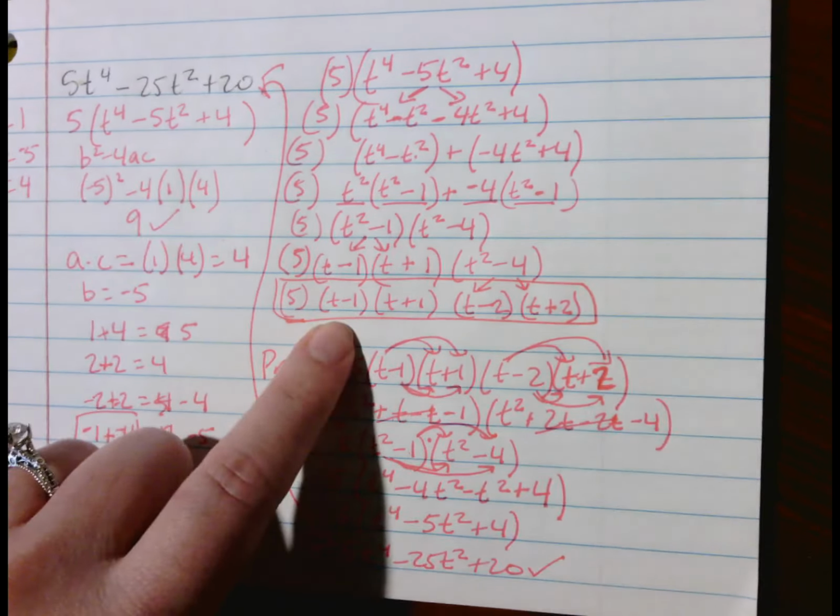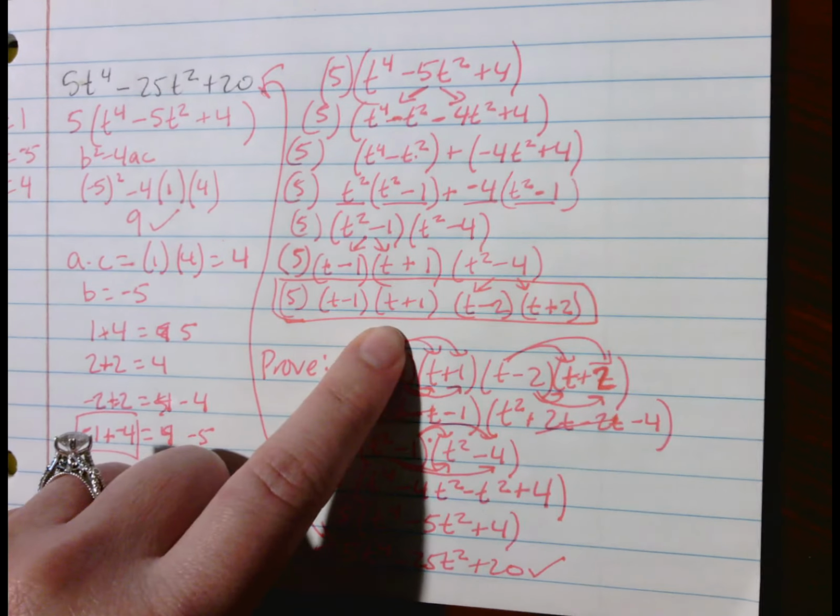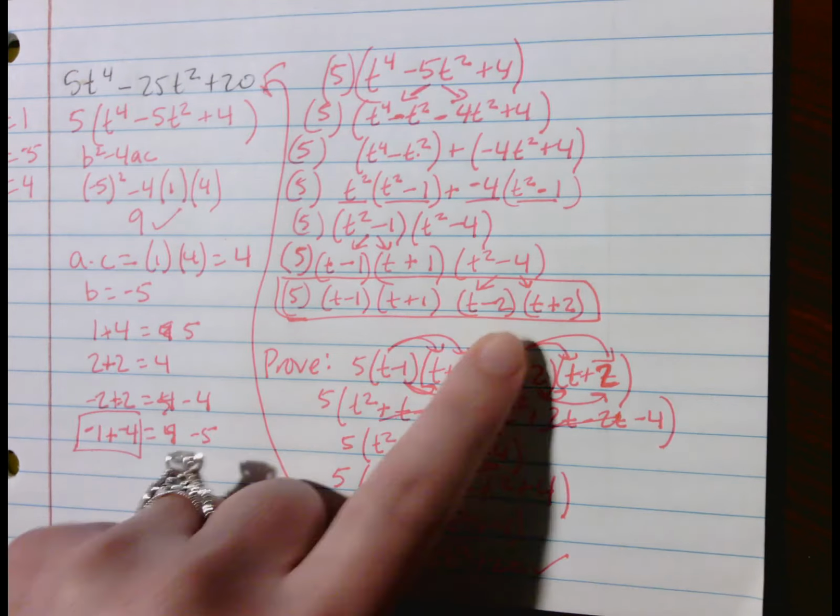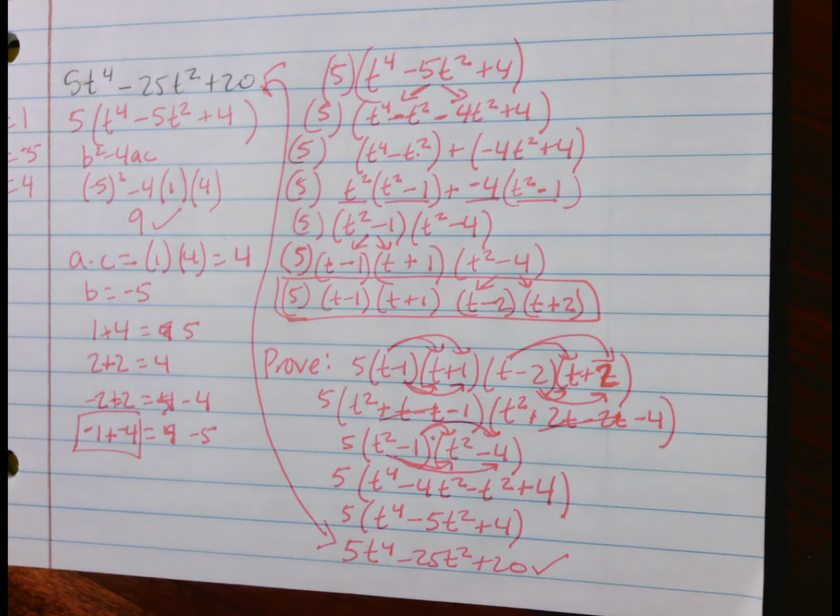5 multiplied by t minus 1 multiplied by t plus 1 multiplied by t minus 2 multiplied by t plus 2. Okay, so that was a lot to take in. This is an odd example that really factors out quite a bit. You won't see a lot of that, but I did want you to have at least one example that you had seen that went back through the process several times. It's a difficult question just because it does factor so much. But I just wanted you to see an example of it.